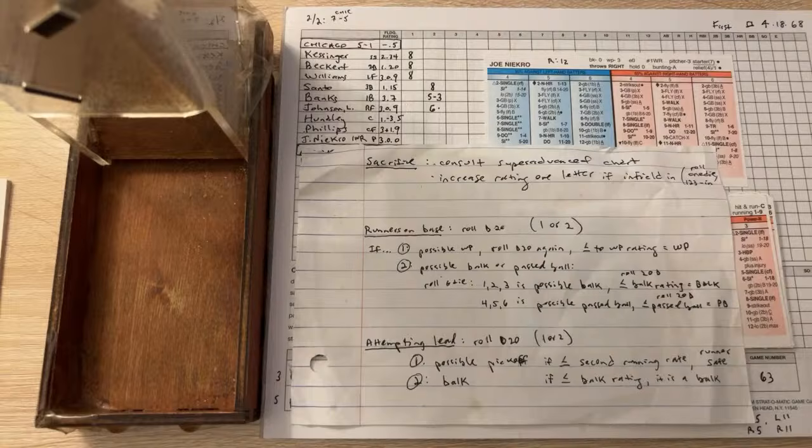If it's 6 or lower, he returns back safely. That's an instance where the pitcher's throwing it to first.